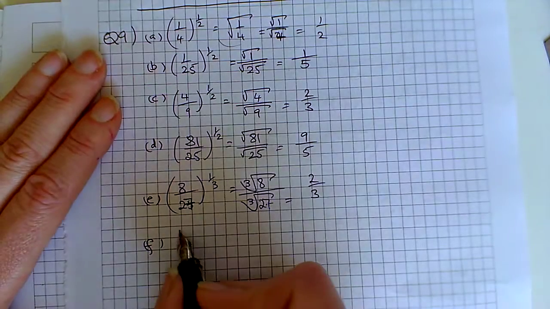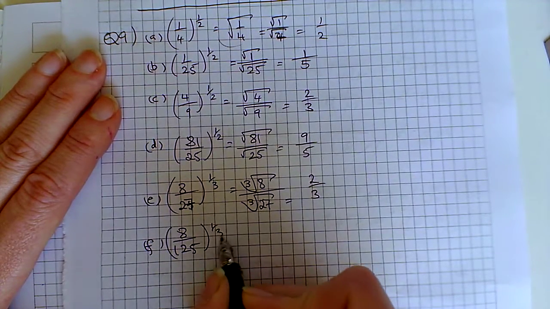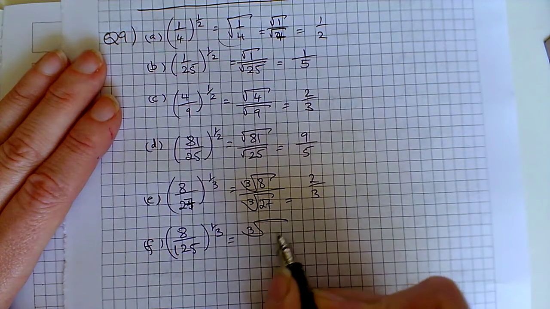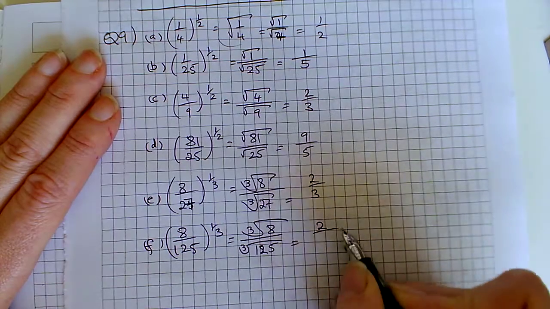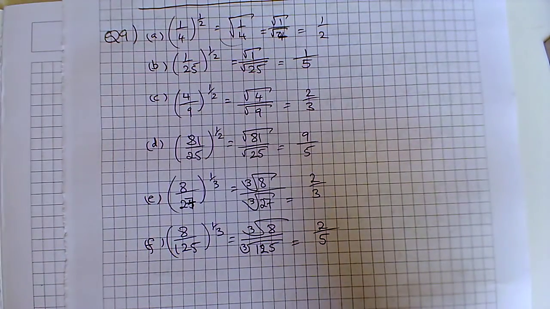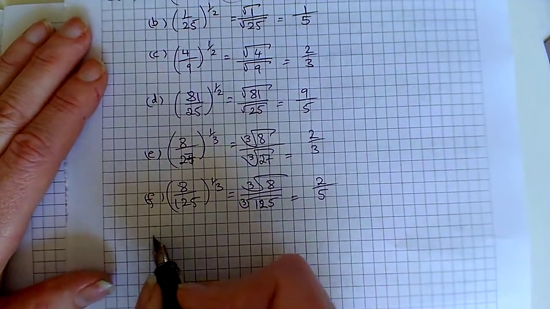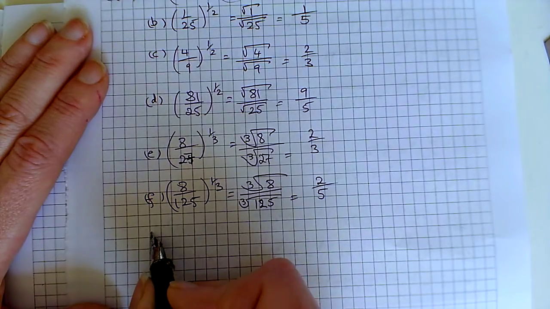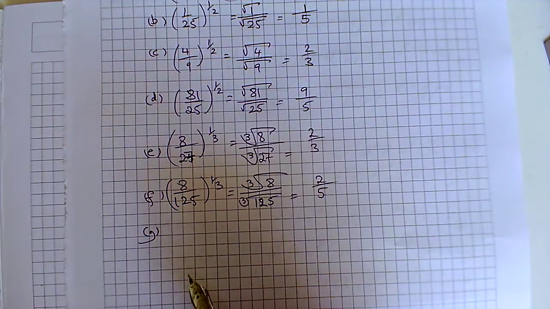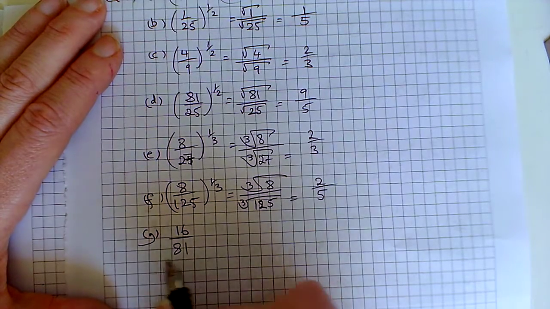Part F, 8 over 125, and again we're cube rooting. So these are some of the cubes that I asked you to learn off. Cube root of 8 is 2, cube root of 125 is 5. So you should know those without using a calculator. But of course, nothing's stopping you doing this step and then typing in the other part into the calculator. It's just quicker to not need to, and you recognize things a little bit more quickly.